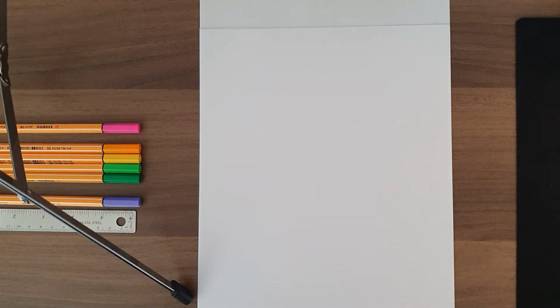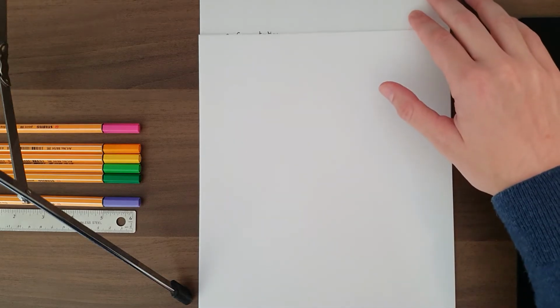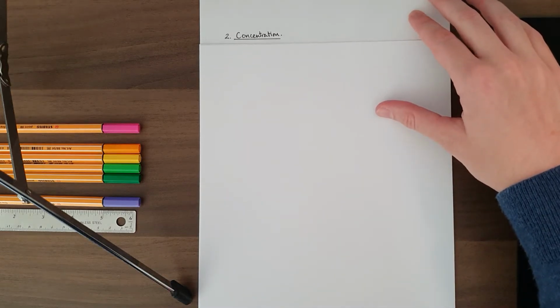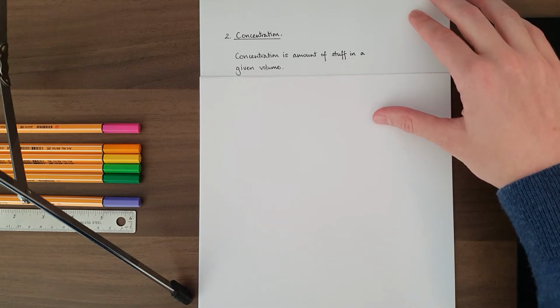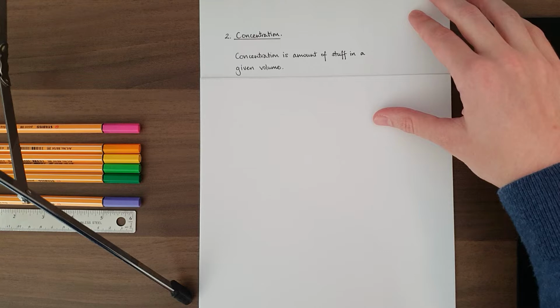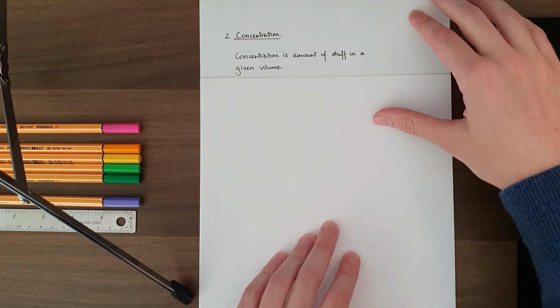Now I said that there were four main ways, four main factors, that if we change them, we can increase the rate of a reaction. So the second one in that list is concentration. So concentration, basically, is just the amount of stuff in a given volume.